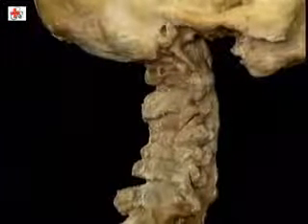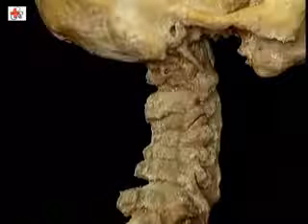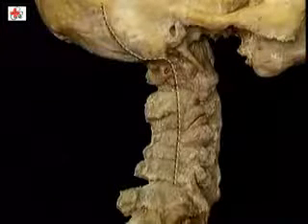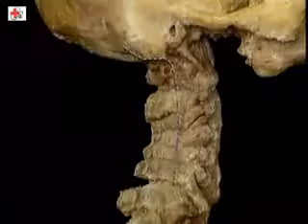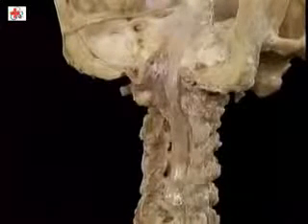To see the posterior longitudinal ligament, we'll remove the arches of the vertebrae and also the back of the skull along this line. The spinal cord and the brain have been removed, together with the covering layer of dura.